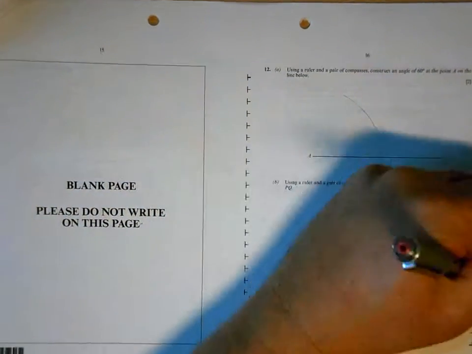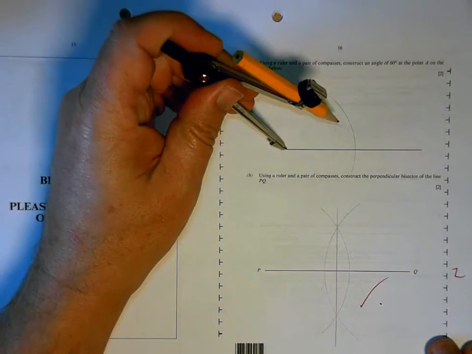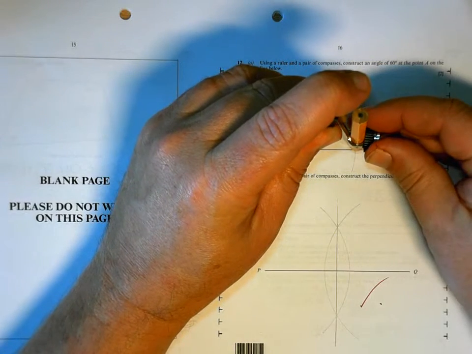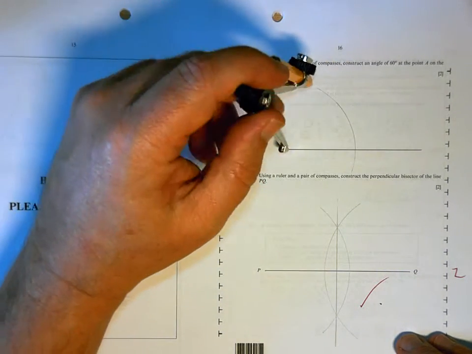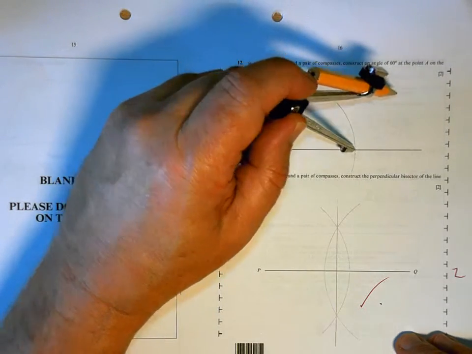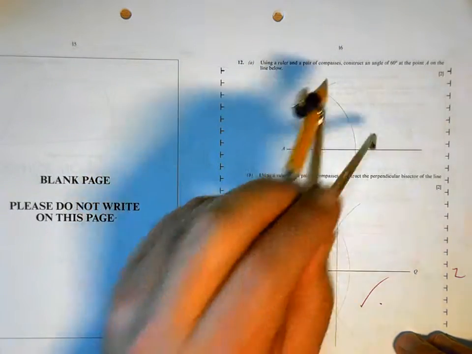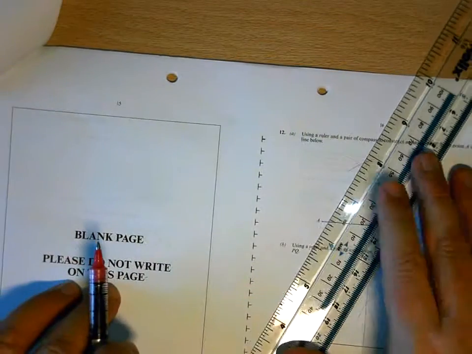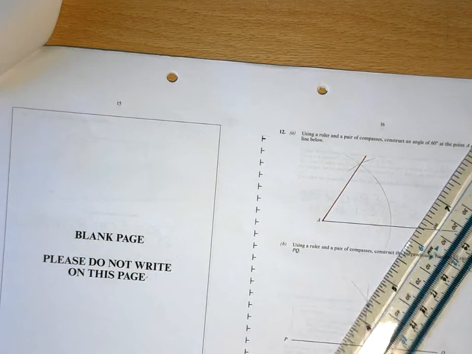That's right, and that's a start. What you need to do to finish it: if I just get my compass and open it to the same as yours, you draw that circle, and then you move the compass point to where the circle crosses the line and come over your original circle. So you've got a cross up there. Then you join A to go through that cross, and that's 60 degrees.